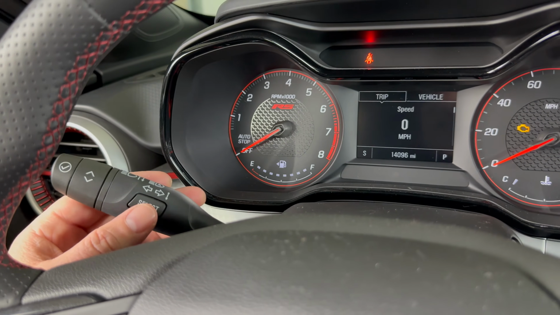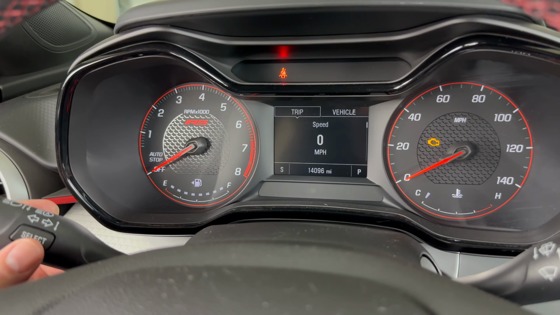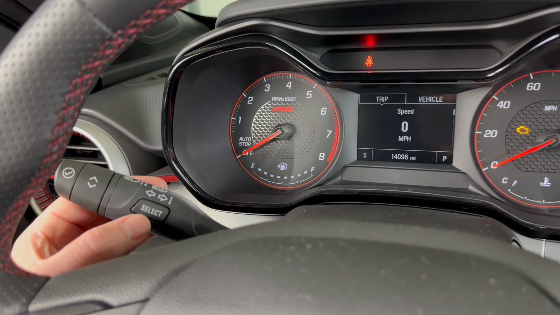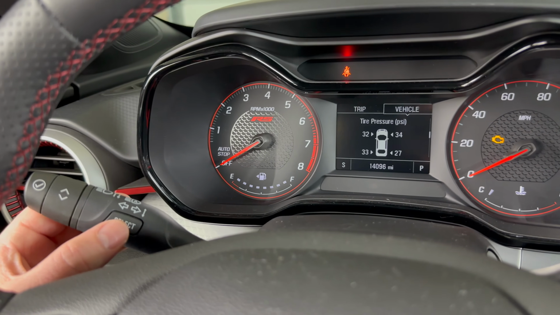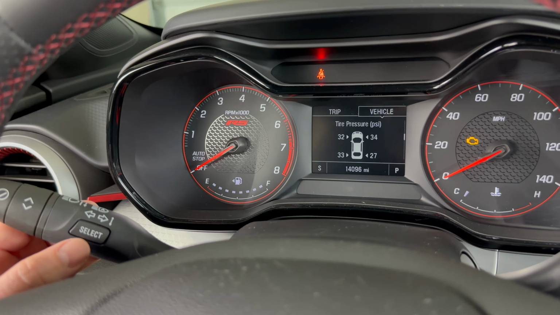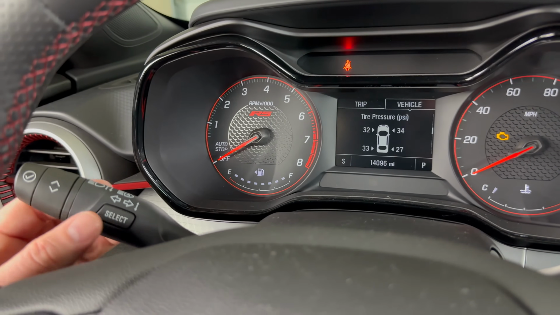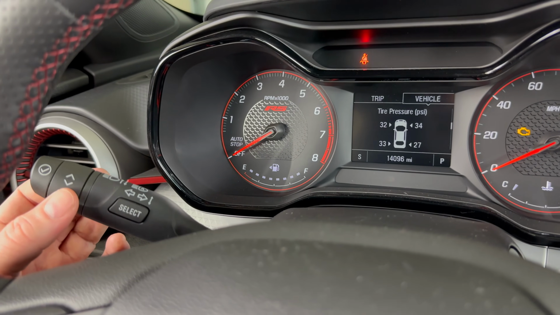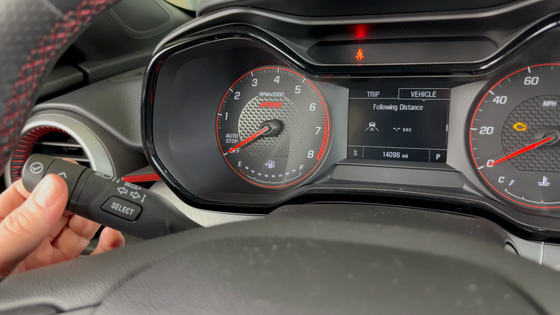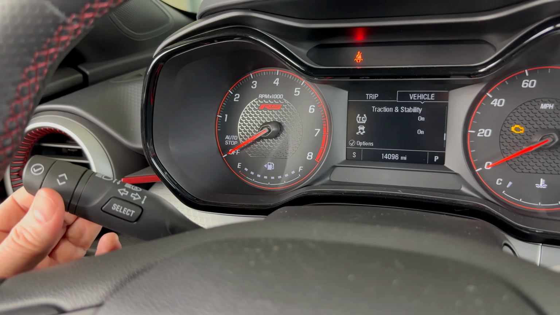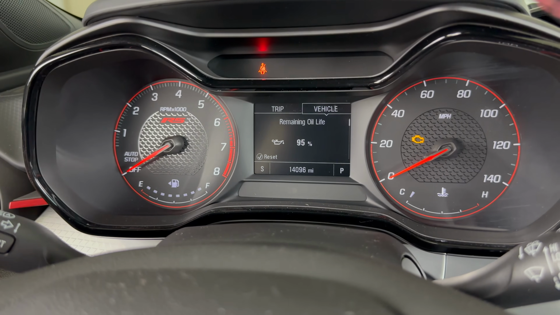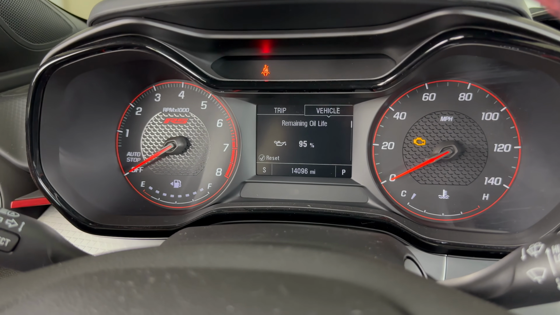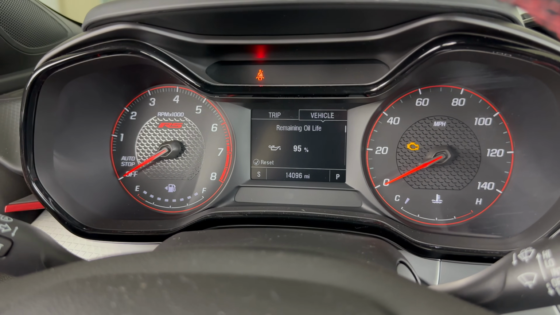So the first thing I'm going to do is, if your center screen has trip highlighted rather than vehicle, I'm going to press the select button right here with my thumb. And as I do that, it moves over to vehicle. Once the vehicle menu is highlighted like that, I'm going to come over here and use this button right here to twist. And as I twist, you can see it's scrolling through. So keep twisting that button and scrolling through until you get your oil life remaining highlighted, or your oil life percentage up, I should say.